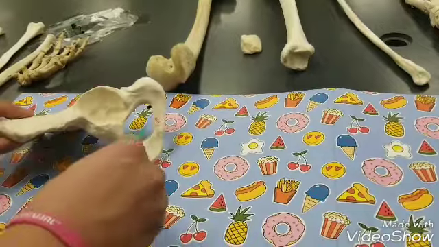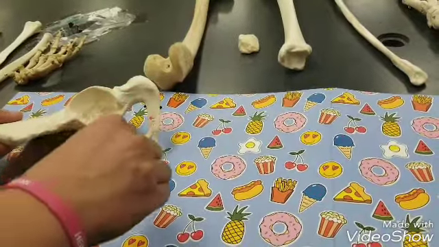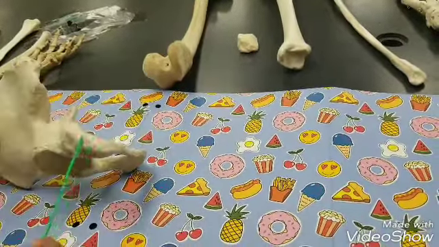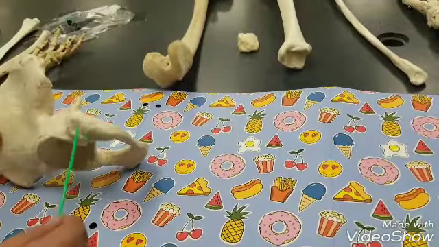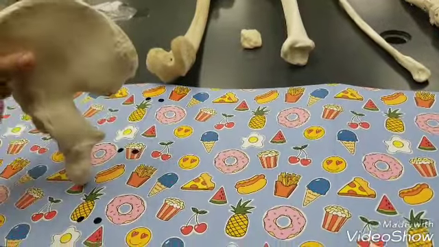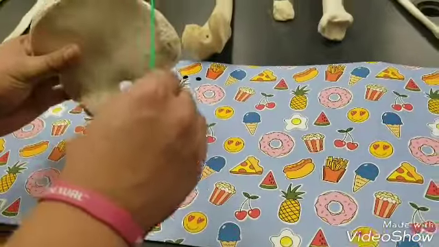This is the obturator foramen. This, on the back where we like to sit, is the ischial tuberosity. Up here is the ischial crest up on top.